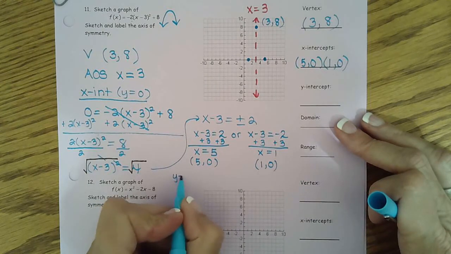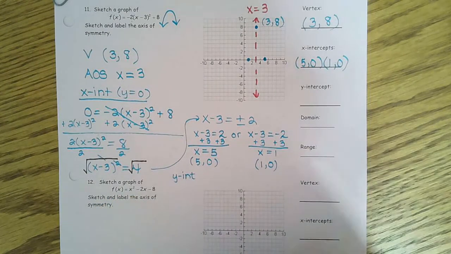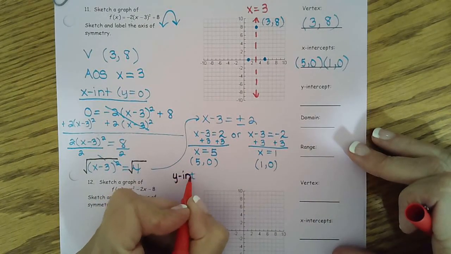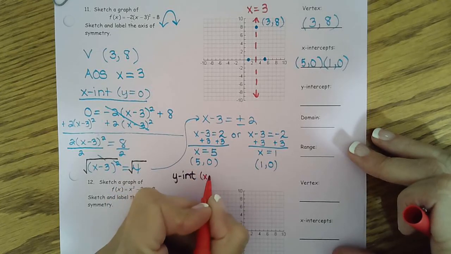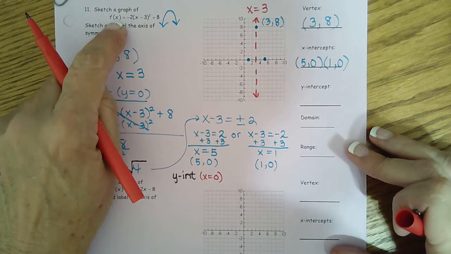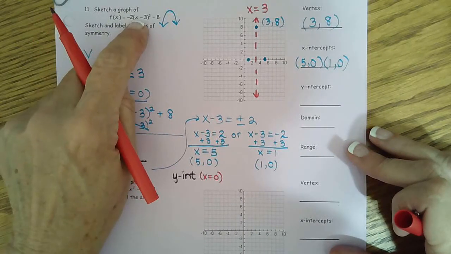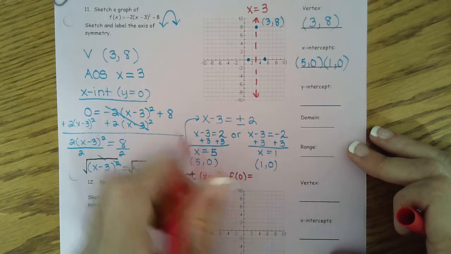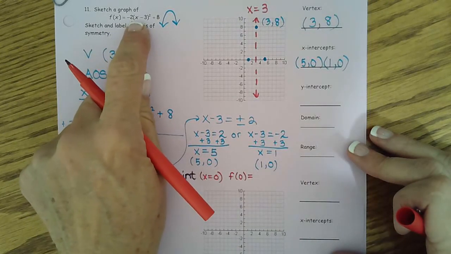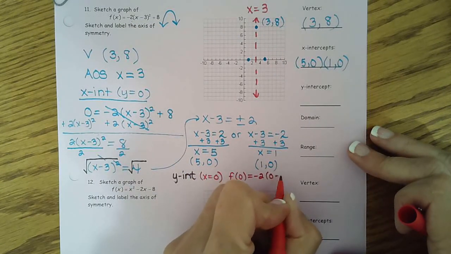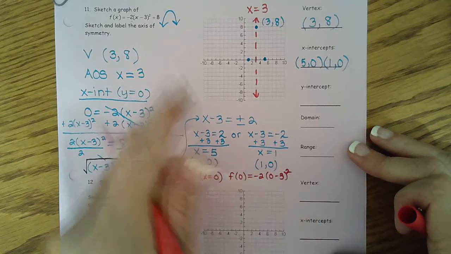Y-intercept. I think I'm going to switch colors here since I'm kind of skating on the edge. So Y-intercept is when we make X 0. We always make the other letter 0 on our intercepts. So I go up to this original equation, and everywhere I see an X, once, twice, I'm going to fill in 0. So f of 0 equals negative 2 parentheses 0 minus 3 squared plus 8.